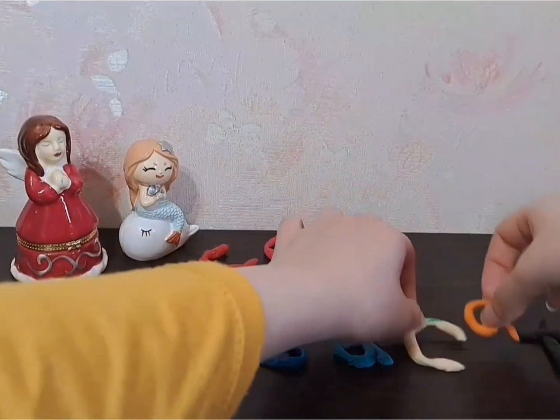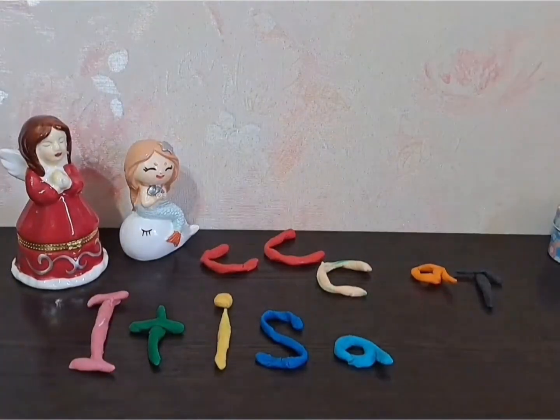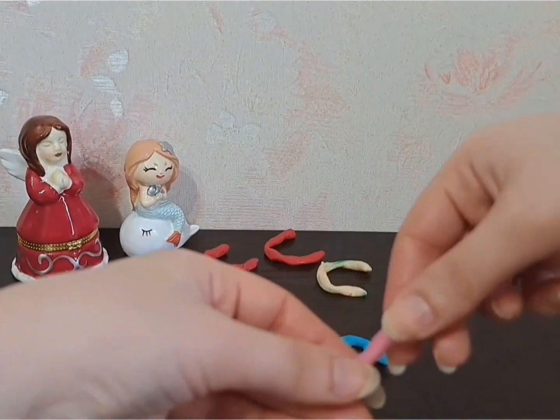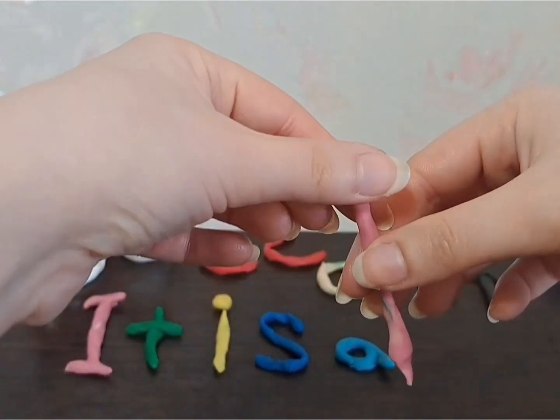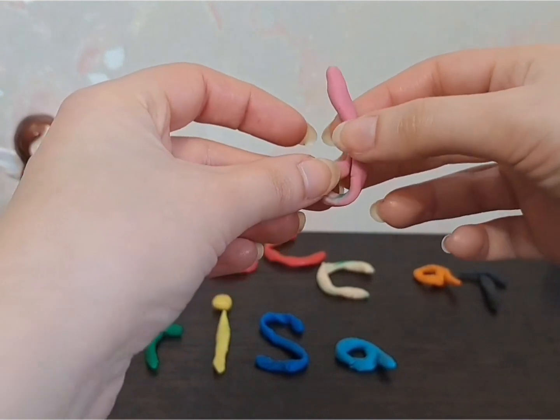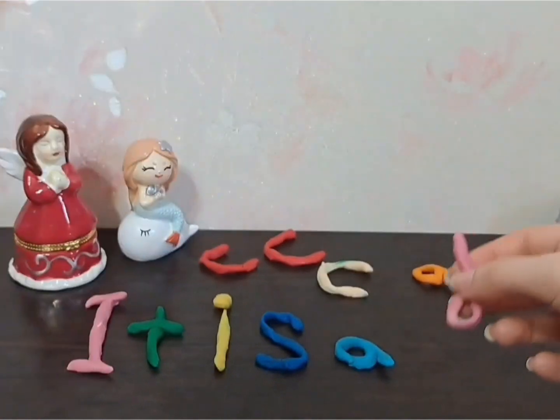Number 4. Interactive dictation. Instead of traditional dictation, you can call out words or sentences for students to mold with Play-Doh in real time. This interactive approach makes learning more engaging and allows for immediate feedback.